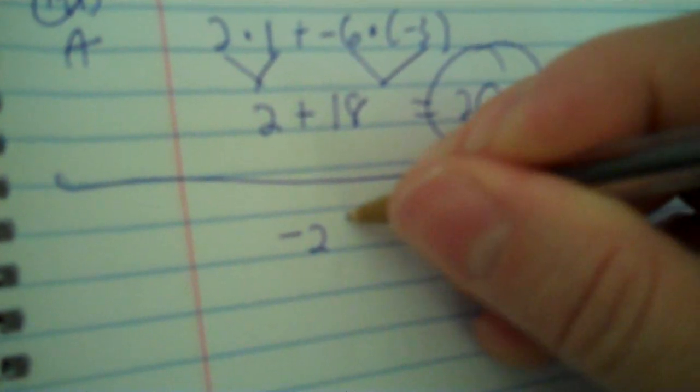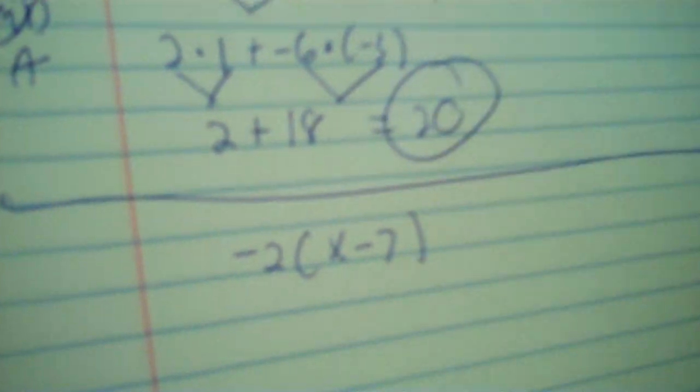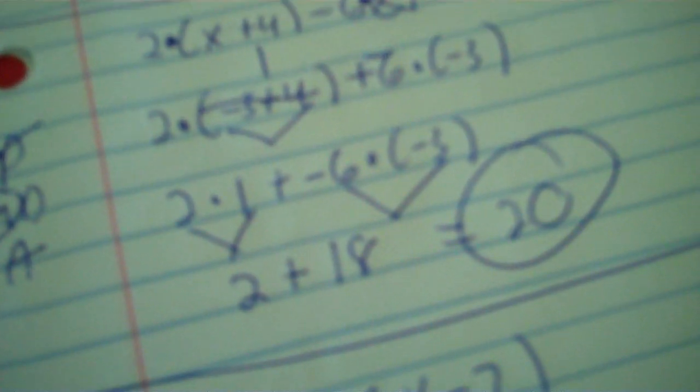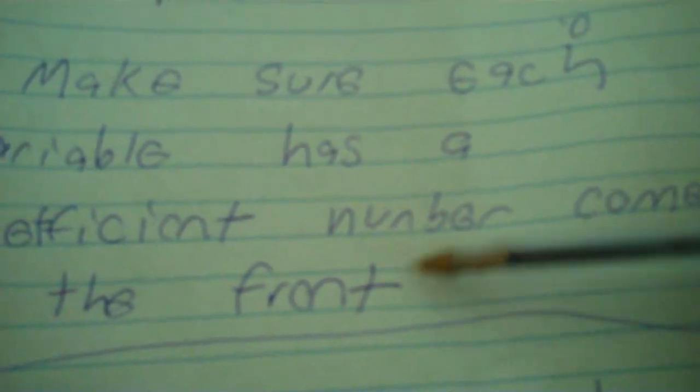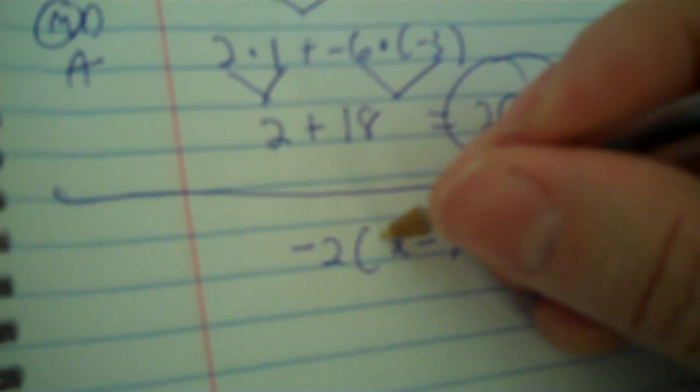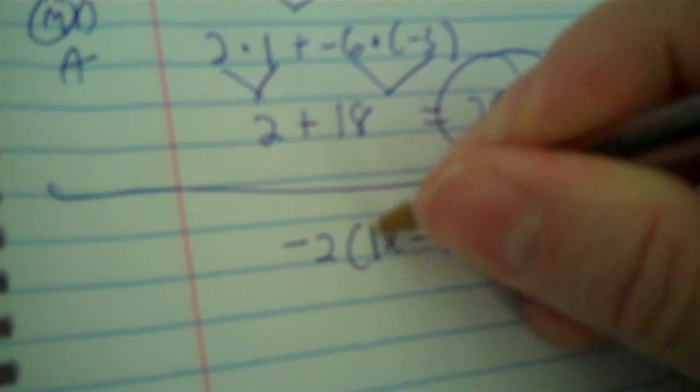And that is how we do it when we're given replacements. Now, we are not given replacements for the next 3. We need to simplify without the benefit of a replacement. Some of you are like, well, how do I do if I don't know x? You don't, okay? Make sure each variable has a coefficient number in the front. Since we can't put a number in for x, we got to make sure there's a number in front of it. So we need to put a 1 there, since there's not.